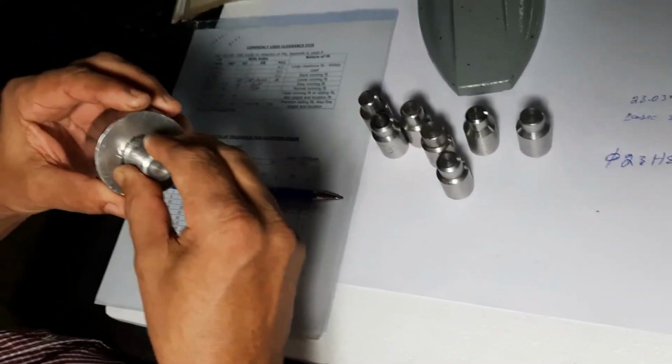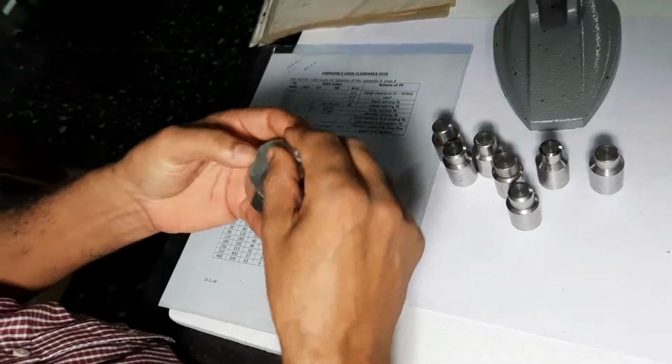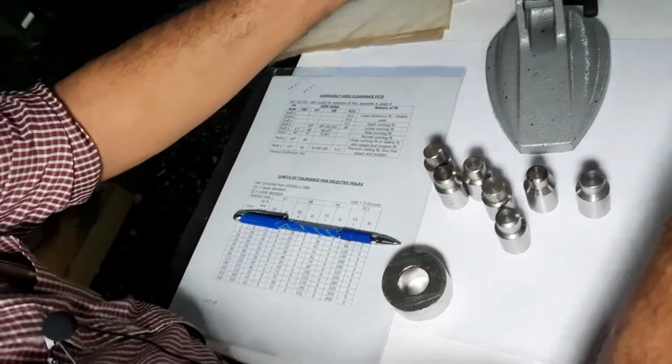I am going to measure this one. This is usually a clearance fit. You can measure it with the micrometer.